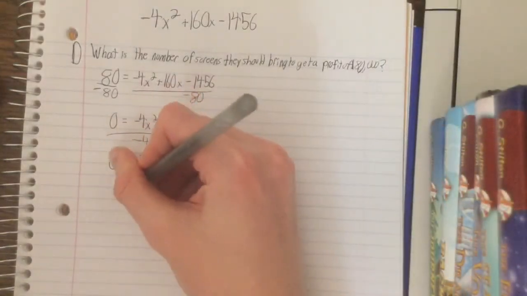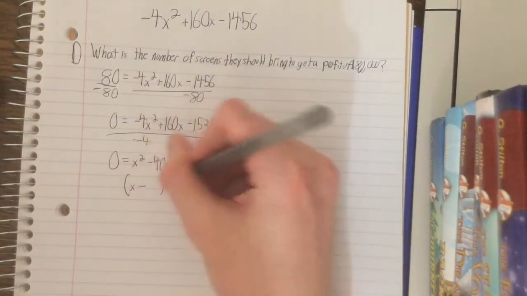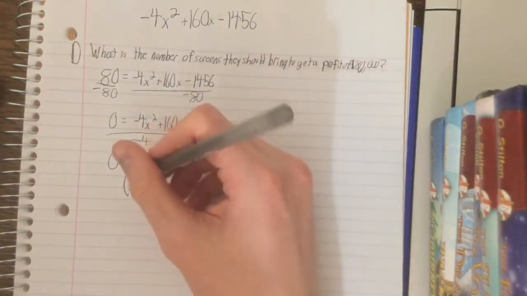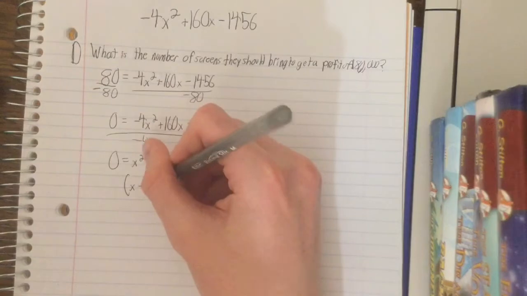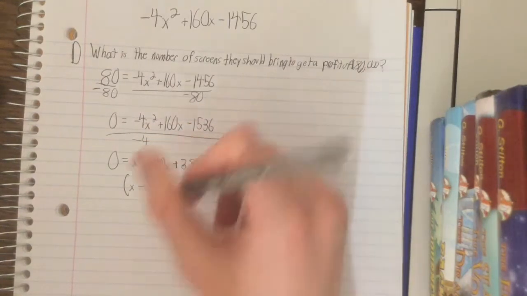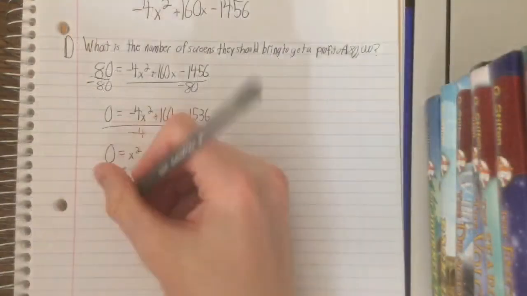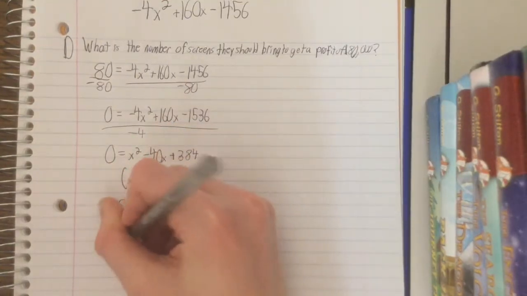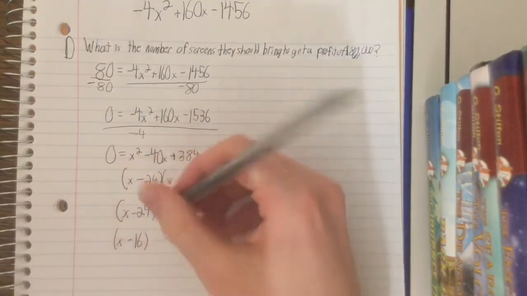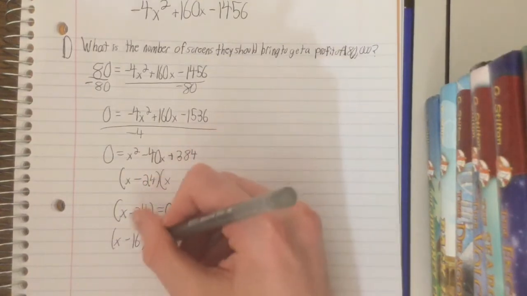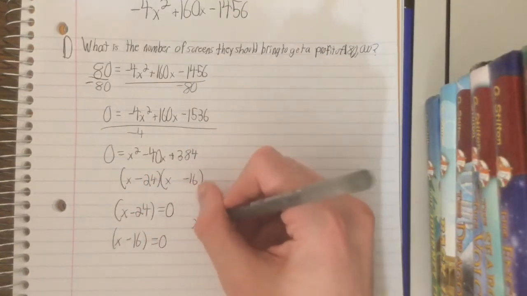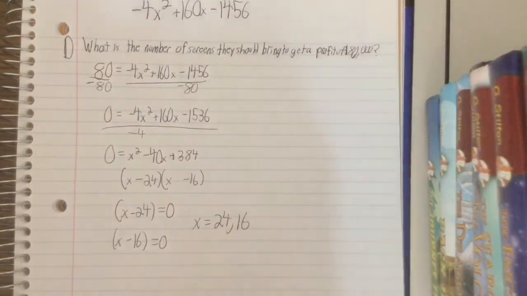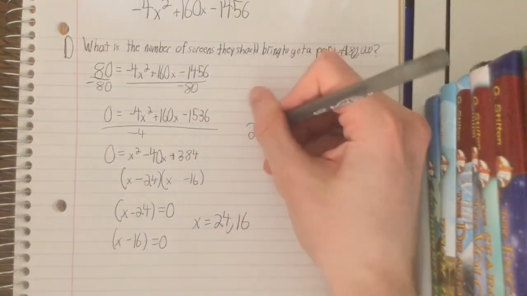Now we have to factor this new polynomial function, and we end up with x minus 24 times x minus 16. We then have to set x minus 24 equal to 0 and x minus 16 equal to 0. After solving this, we will get x equals 24 and x equals 16. Therefore, in order for the movie theater to make $80,000 in profit, they need to bring 24 or 16 screens.